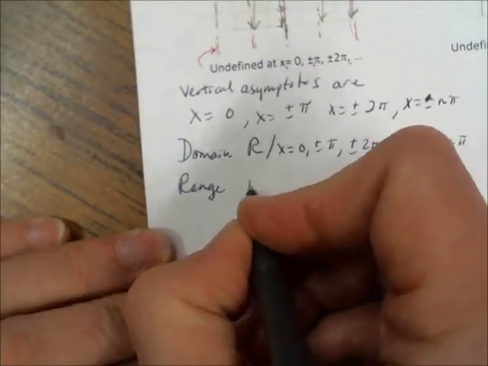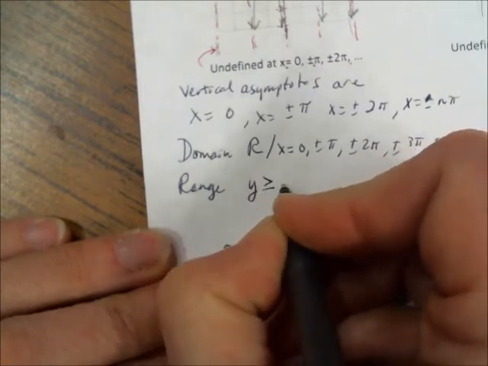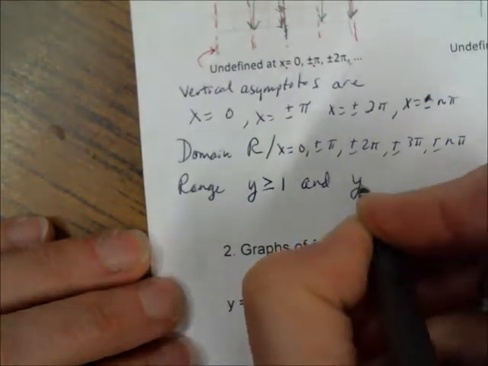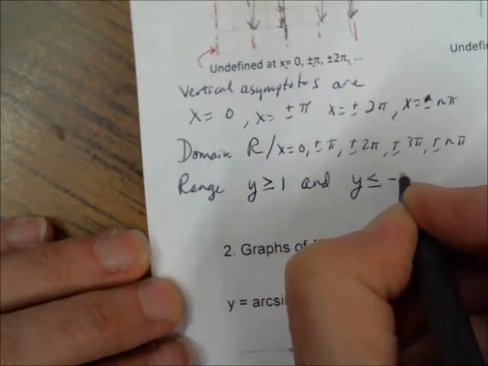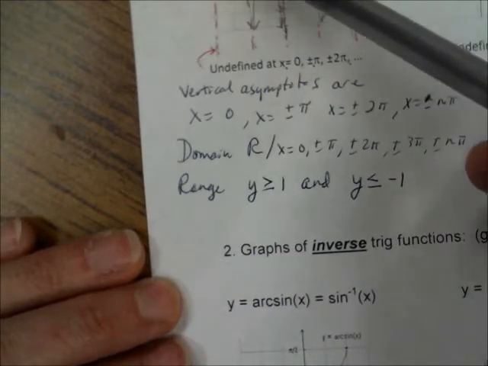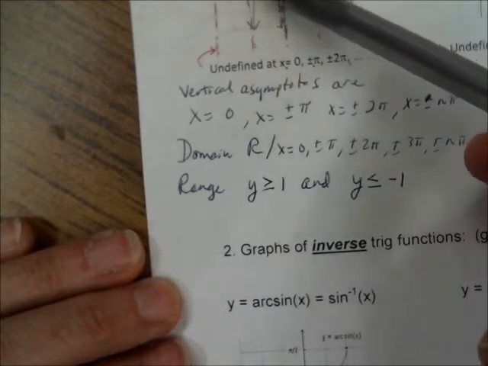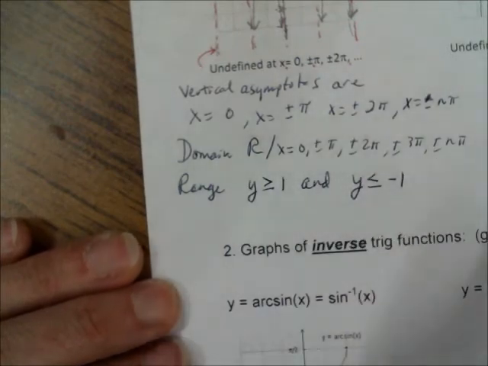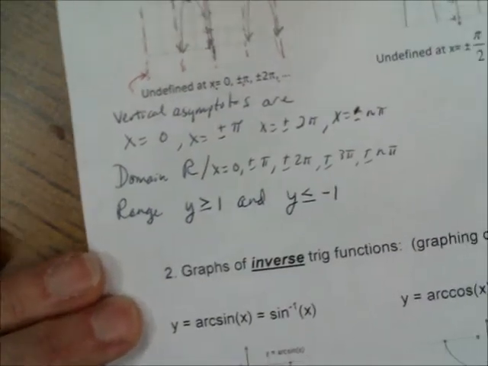So there are a lot of different ways you can say what the range is for this. I'll just say that the y values are greater than or equal to 1, which is the top half of it, and y is less than or equal to -1. Or you could have said all real numbers except y is between negative 1 and positive 1, if you wanted to put an exception phrase in there, but this is good enough for that range. So that's it for the cosecant function.